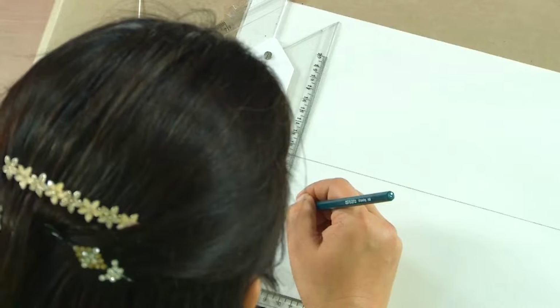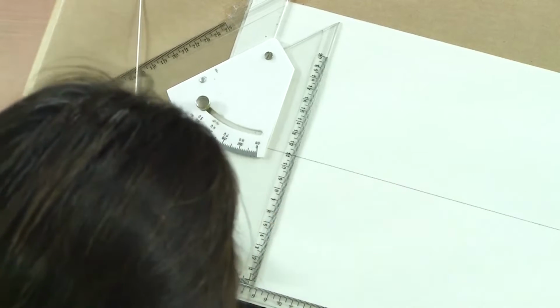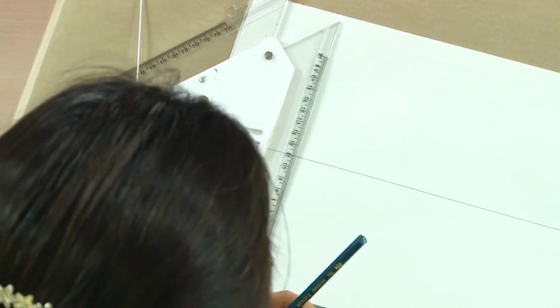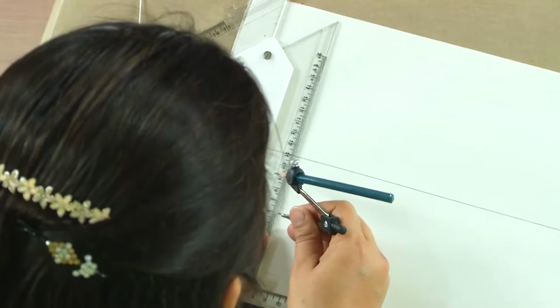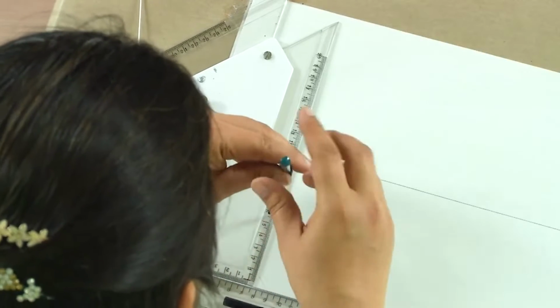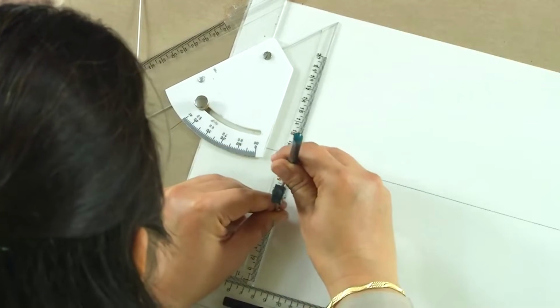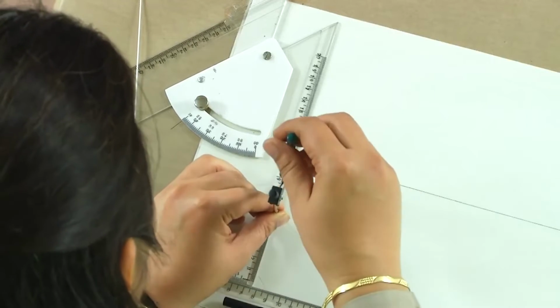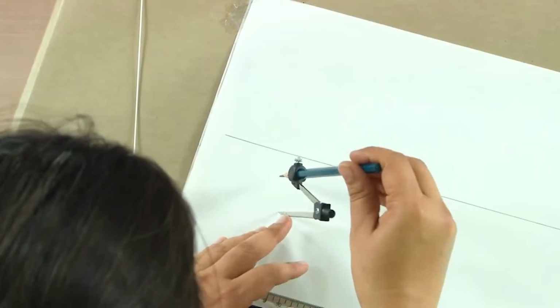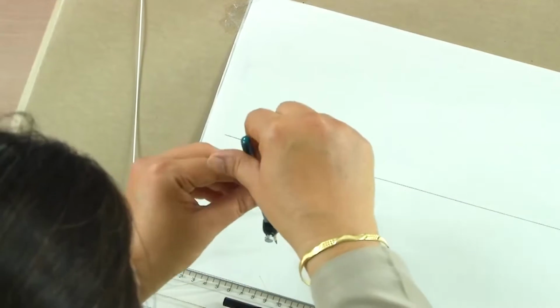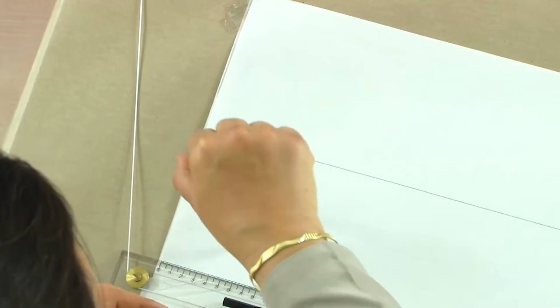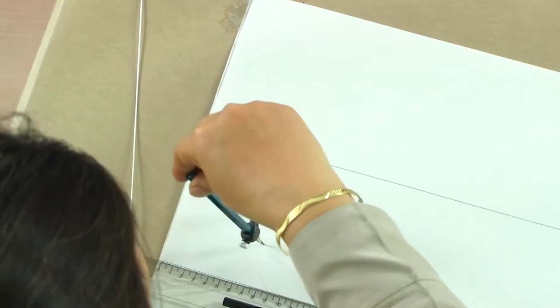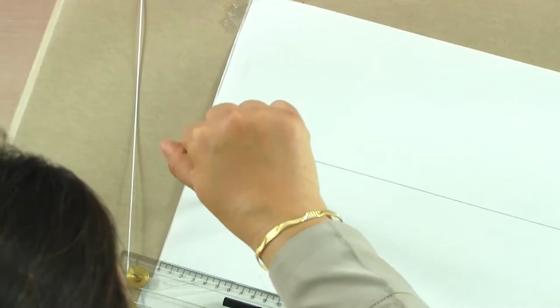Let us assume in all these cases today that we have a cylinder with a base radius of 3 centimeters. So, I am drawing this original position. We are assuming that the cylinder is kept perpendicular to HP and it has its base in HP.